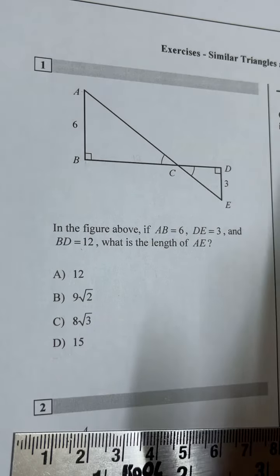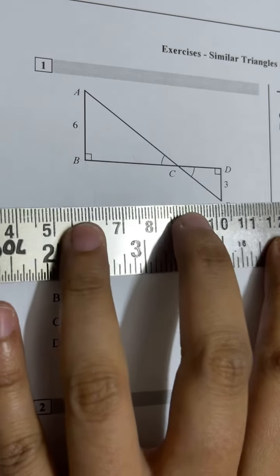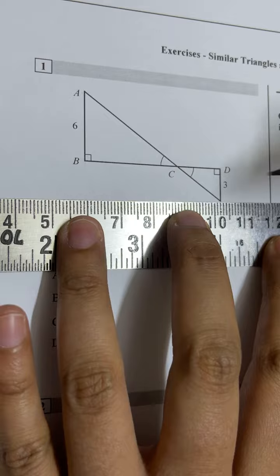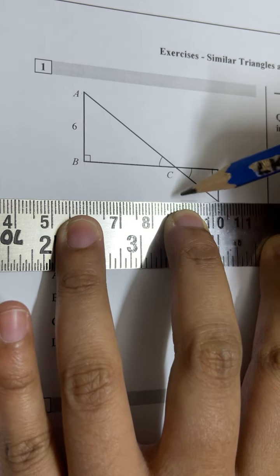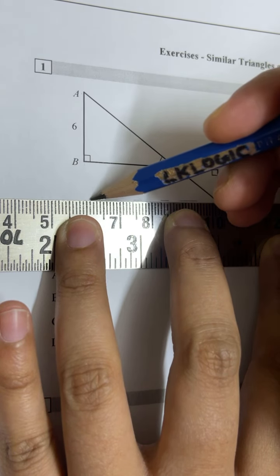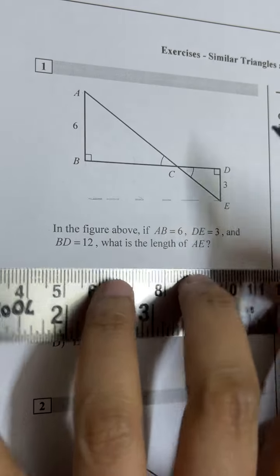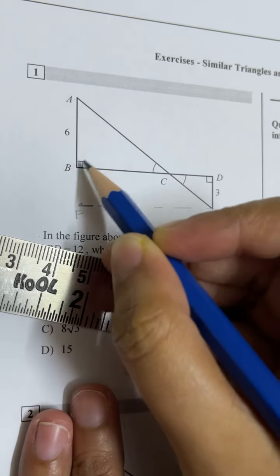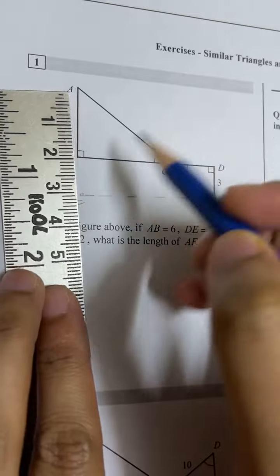So here what I'm going to do is draw a line parallel to BD. That's EF. That's what I'm doing outside this picture. I'm going to draw a line parallel to BD, and let me name this point as F. And I'm going to extend from B to F as well to join that.